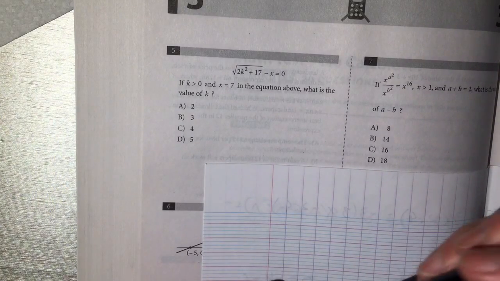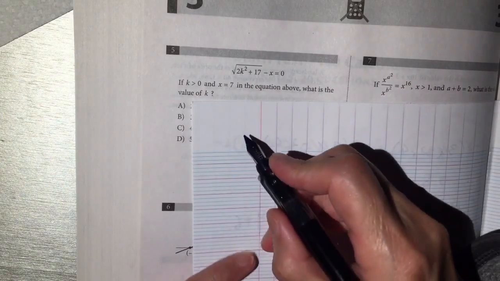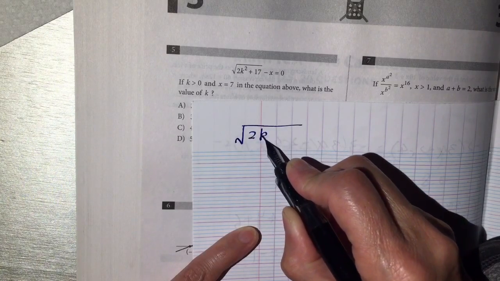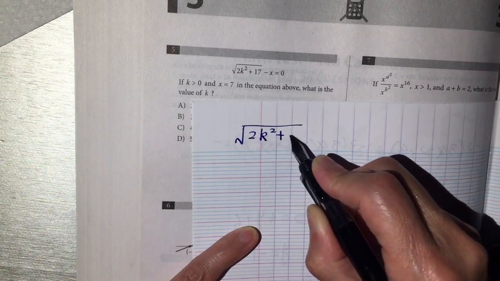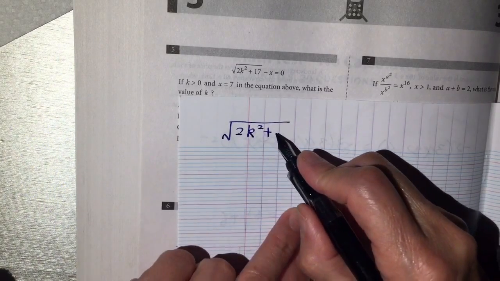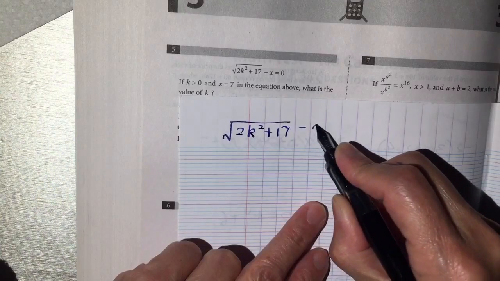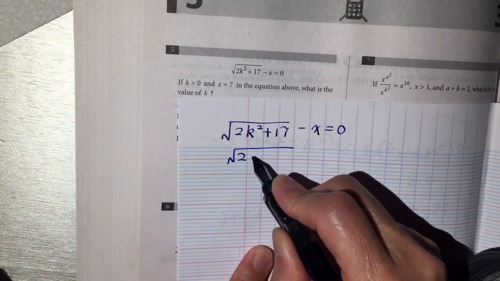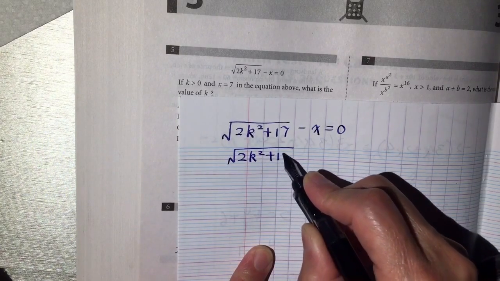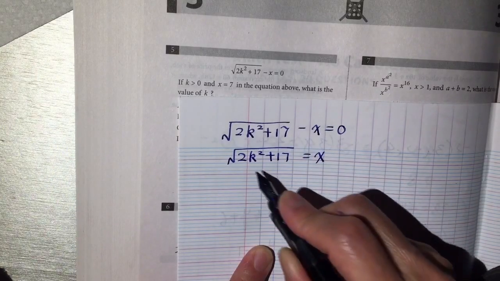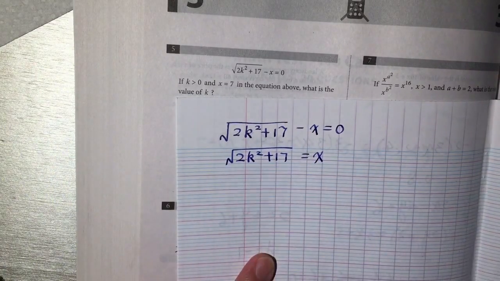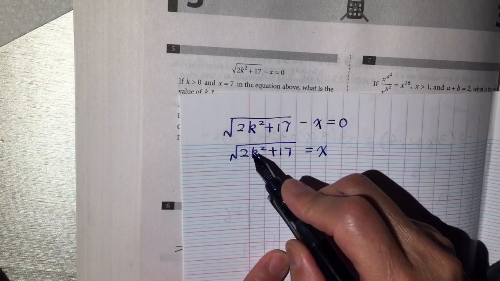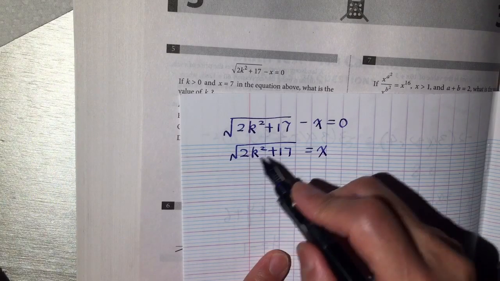Now, when we see this function, we can copy it. Square root of 2k squared plus 17 minus x equals 0. So the square root of 2k squared plus 17 equals x. You need to raise this to the power of 2.